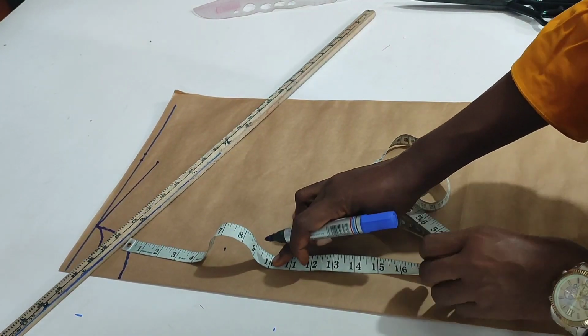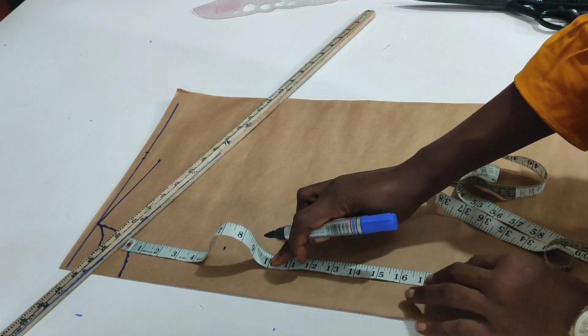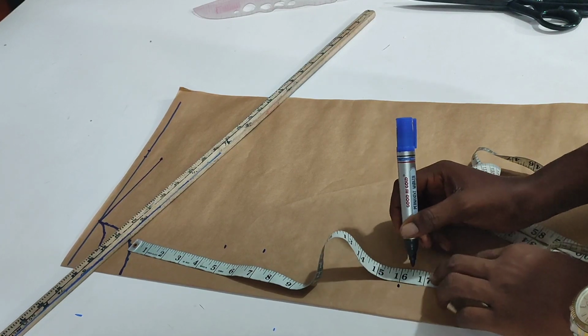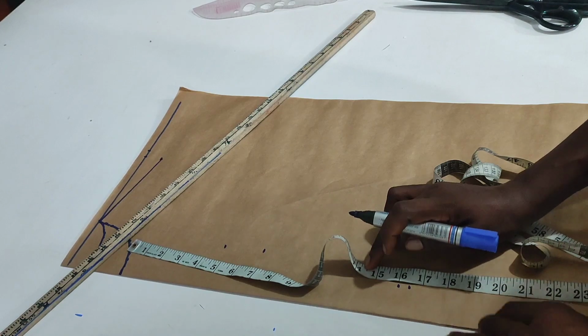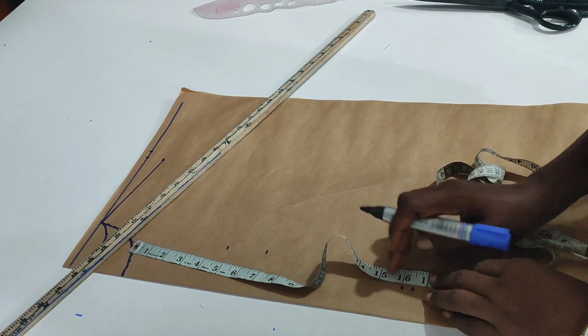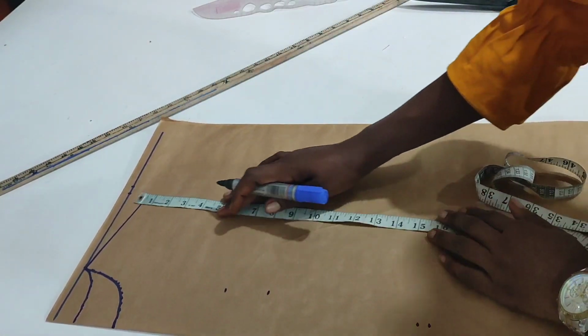My half length is 16 inches. Then I'm going to add half an inch. The half inch I'm adding is to join my upper bodice to my lower bodice. So that's what I just marked here. And I'm going to mark the same thing on this side.